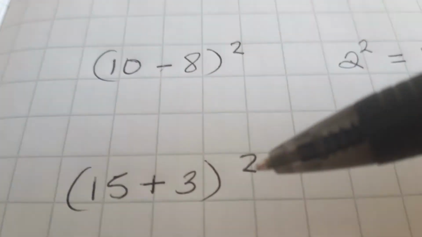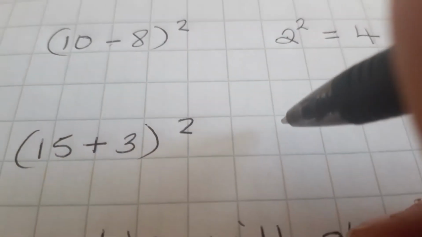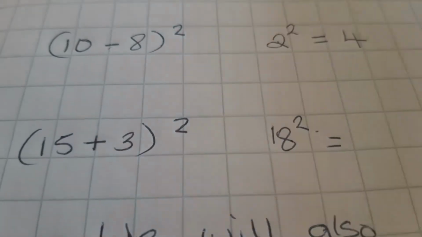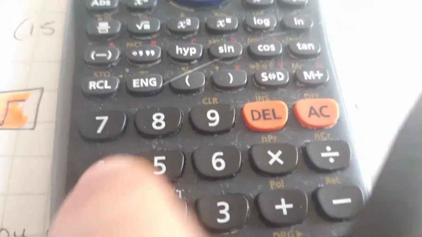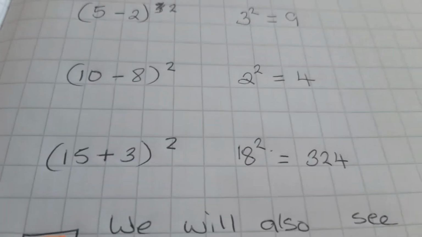Now that one, you might want to use a calculator for finding the squared part. 15 plus 3 is 18, and we're going to square that. So it literally means 18 times 18, which you can use your calculator for as a shortcut. Type in 18, press x squared, and you get 324. So that's how you deal with those kinds of questions.